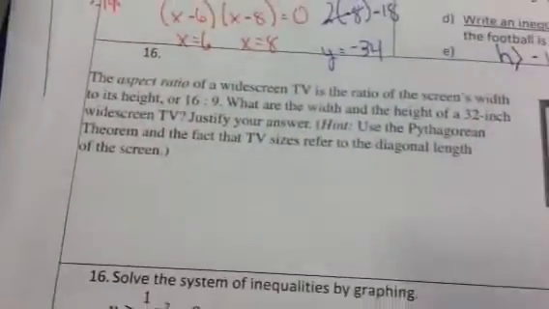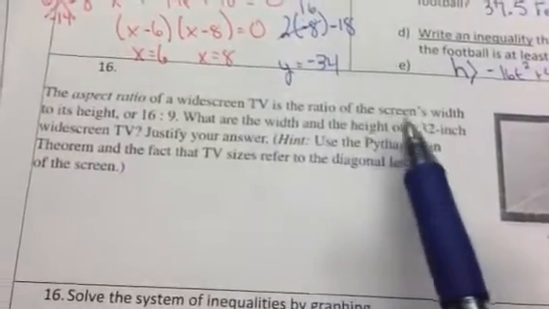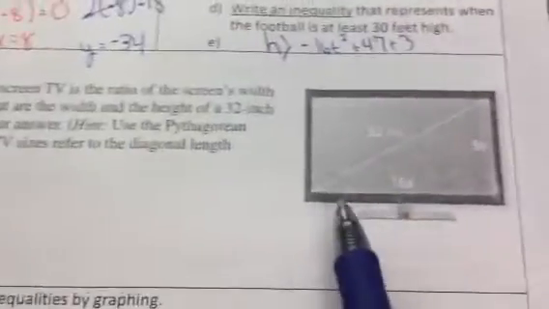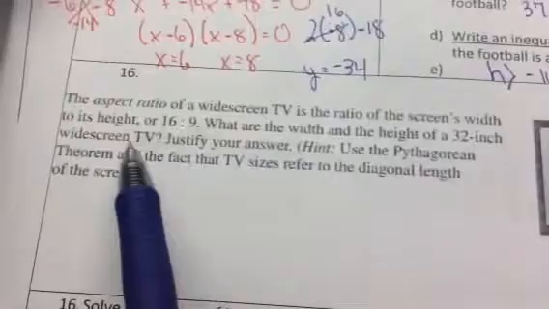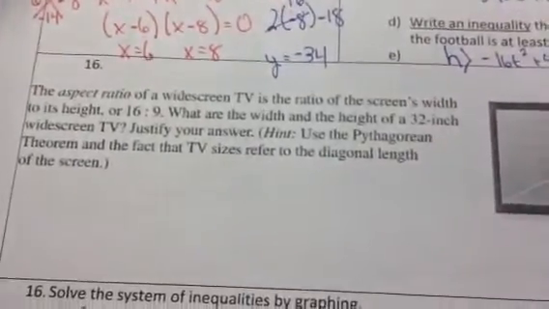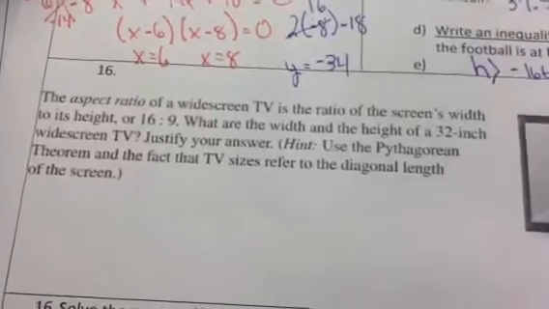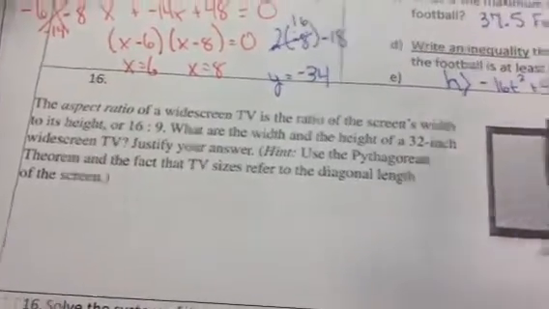All right, next one. The aspect ratio of a widescreen TV is the ratio of the screen's width to its height, or 16:9. What are the width and the height of a 32-inch widescreen TV? Justify your answer. So basically what we're going to do is use the Pythagorean theorem and the fact that TV sizes refer to the diagonal length. All right?